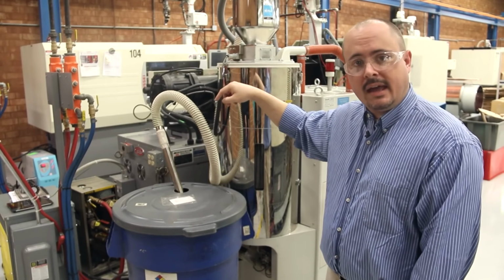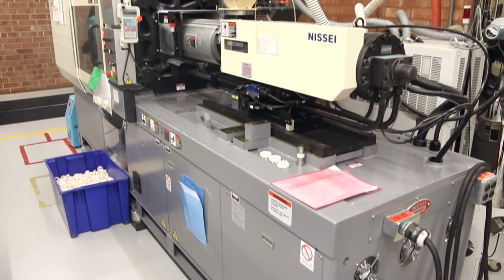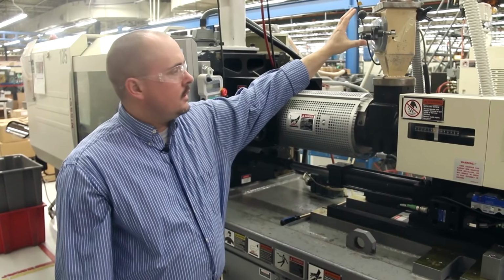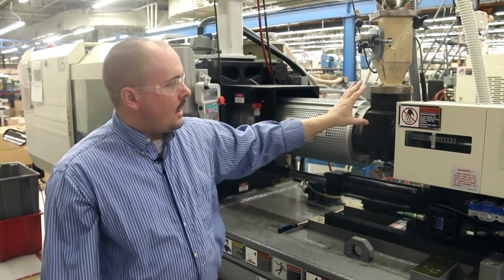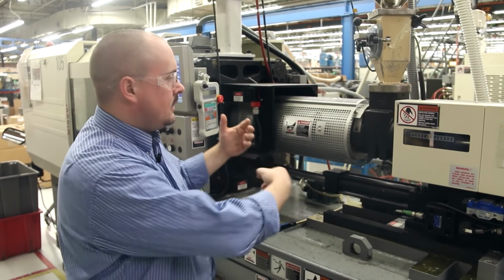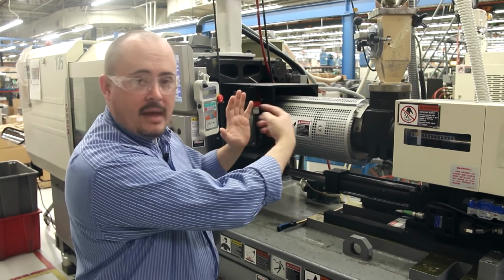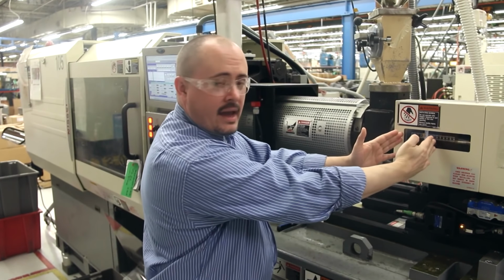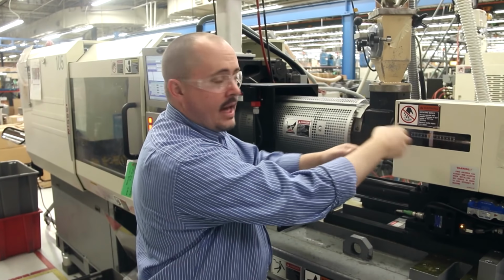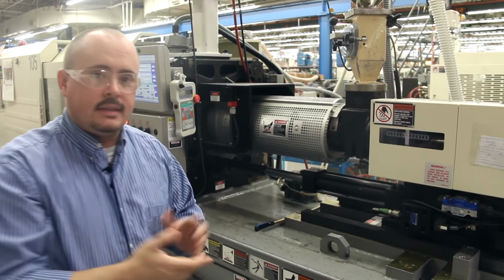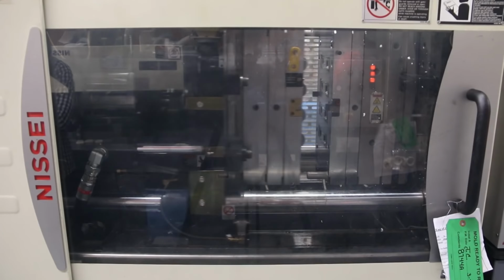Now we're going to move around to the other side and show you what else happens. So after the resin has been dried properly, it's pulled up into this very small hopper, which goes into a feed throat, which goes into a barrel. What happens is the pellets go in, the pellets melt as the screw goes back. And as you can see here, it'll go all the way back to the specified size. And that solid pellet has now become liquid plastic here. At that point, it's injected in and through the mold and formed, and that's what makes the part.